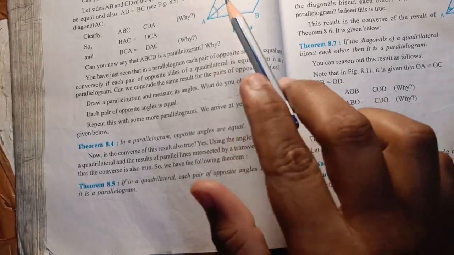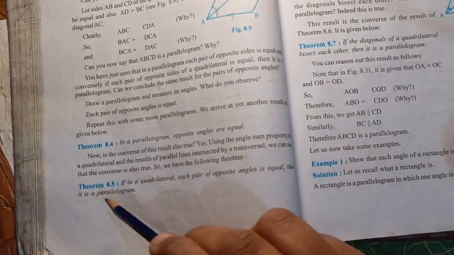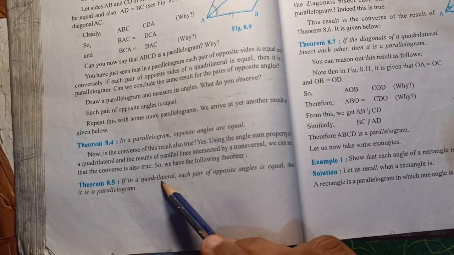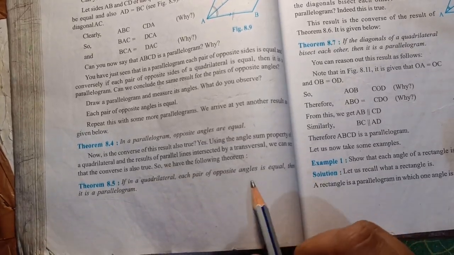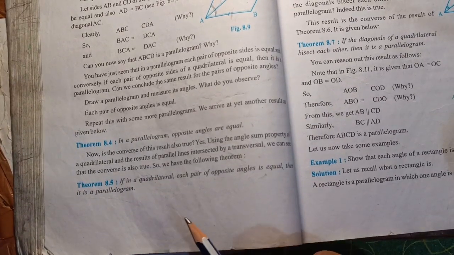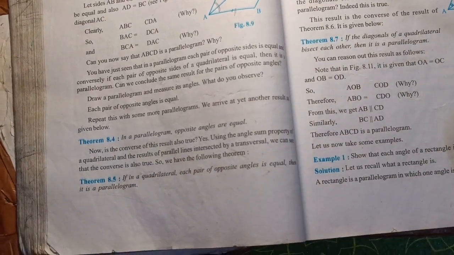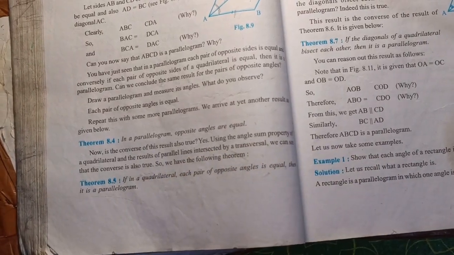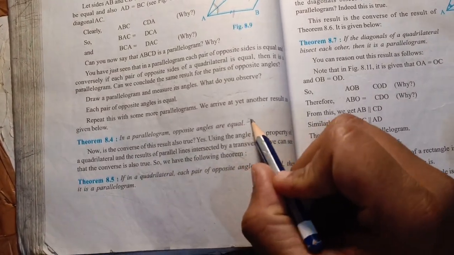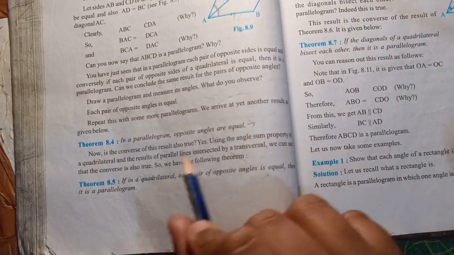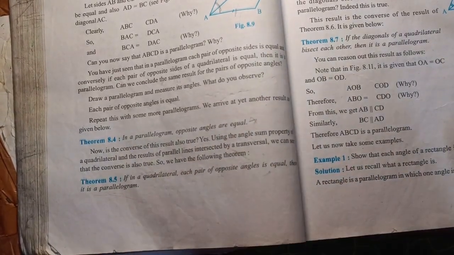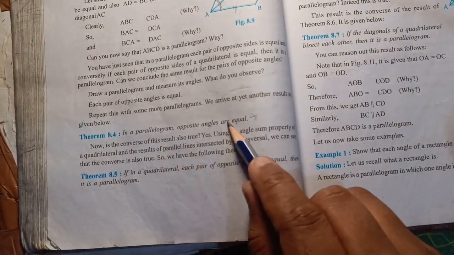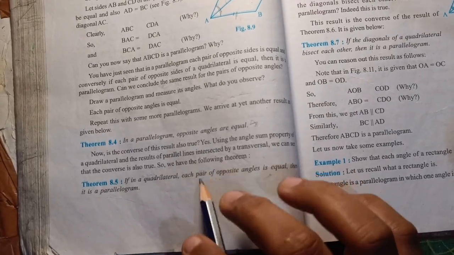As I told you before, opposite angles are equal. Now Theorem 8.5: if in a quadrilateral each pair of opposite angles is equal, then it is a parallelogram. Theorem 8.5 is telling us the same thing but the other way around. If you relate it to grammar, one is like the active voice and the other is the passive voice of the same statement.